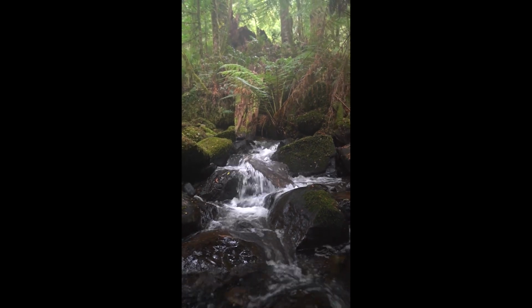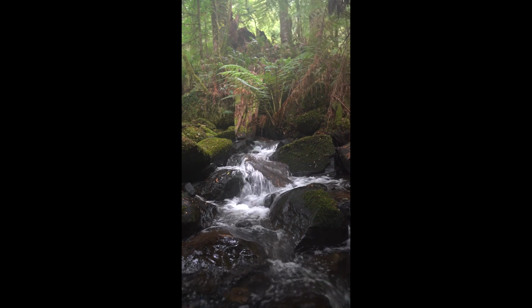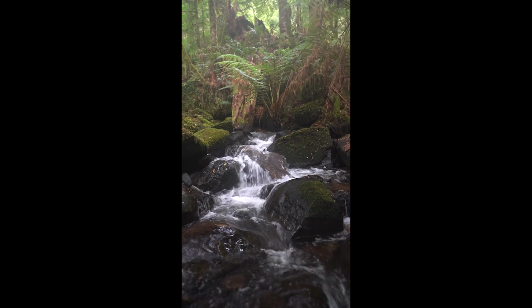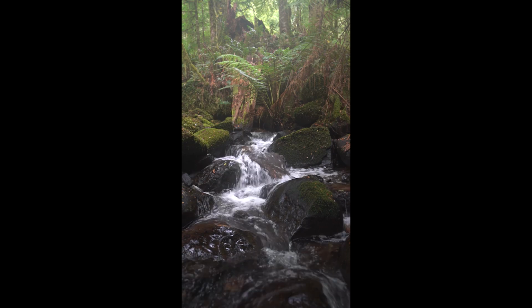I don't want to zoom up too much because we've got a lot of that highlight up here and I want to block that out. Got some nice natural framing from the rocks on either side.